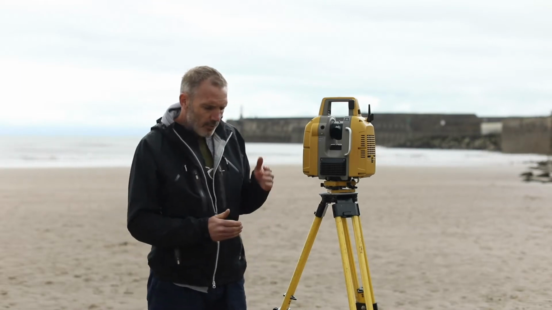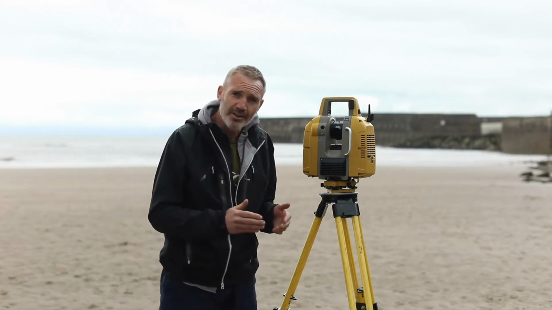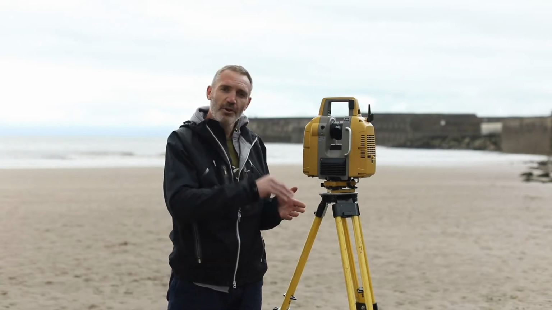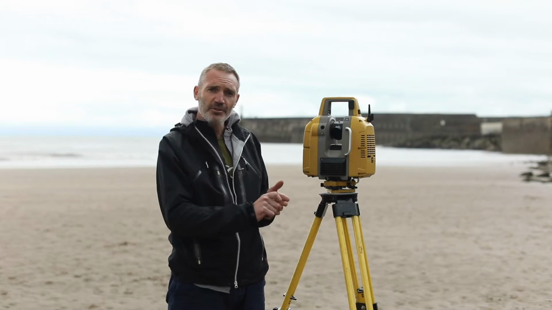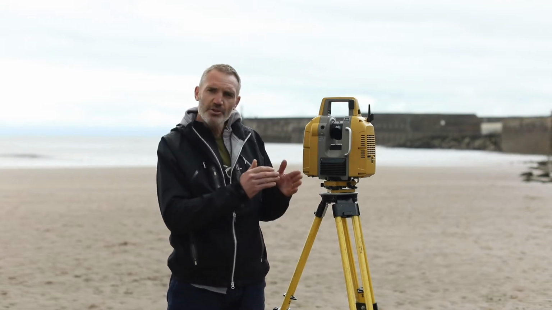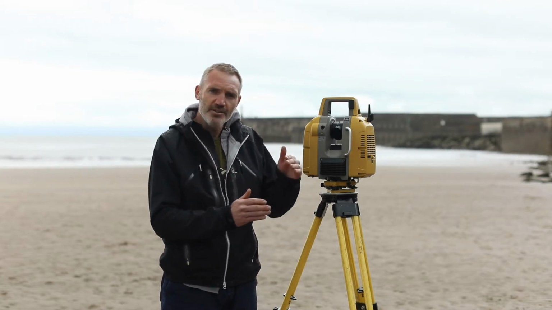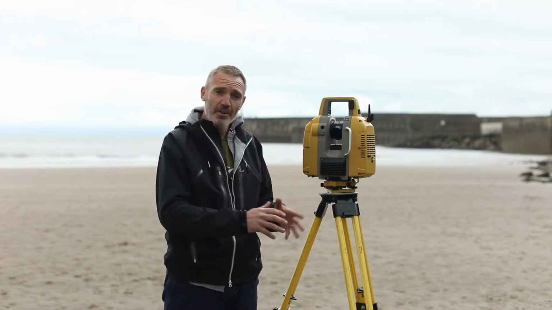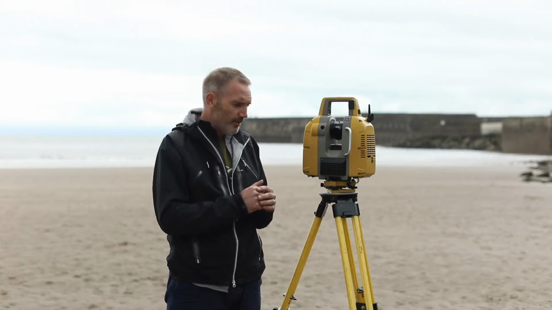So if you imagine on a map you have a coordinate, and a coordinate has an X and a Y value, and that puts you on a point in a two-dimensional space. If you introduce a Z value, that's the height, you end up with X, Y, Z. So that's a three-dimensional point above your map coordinate system.